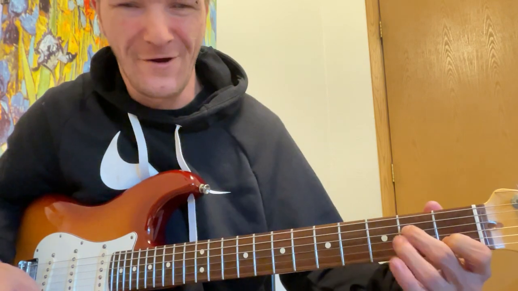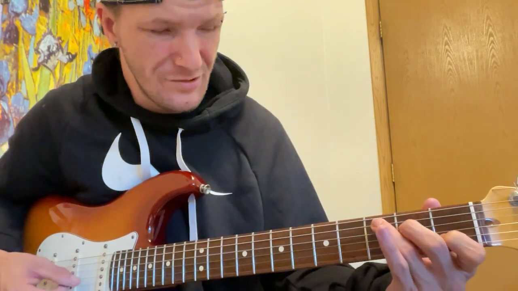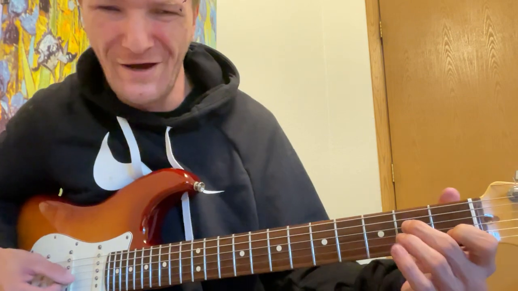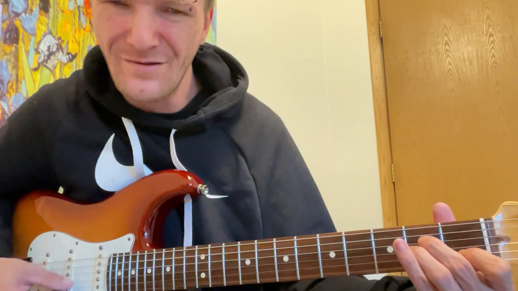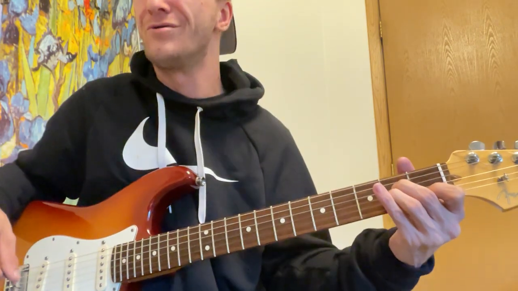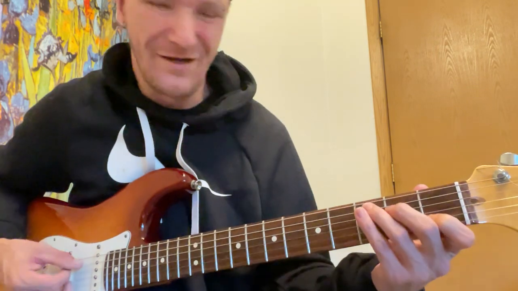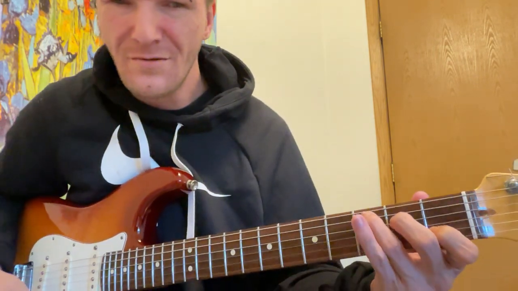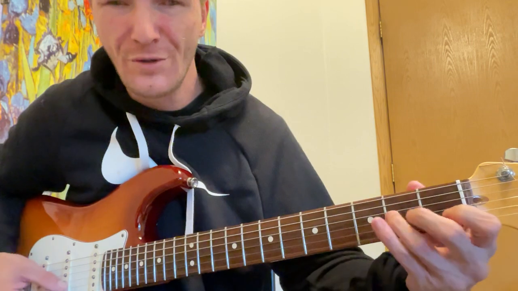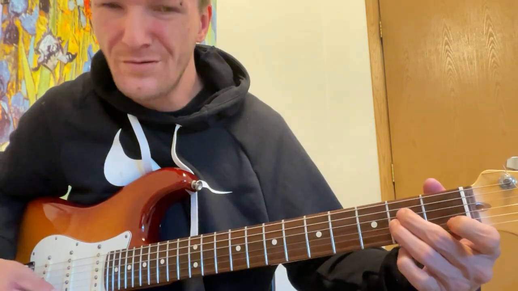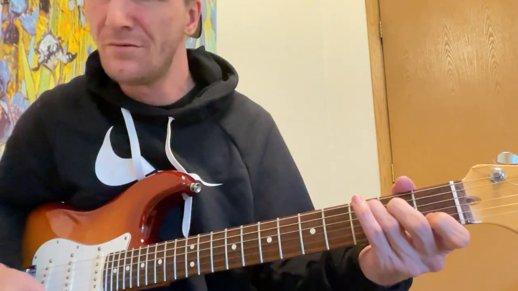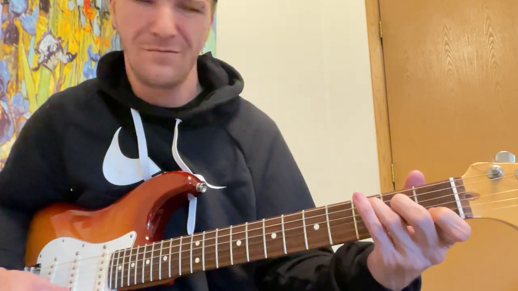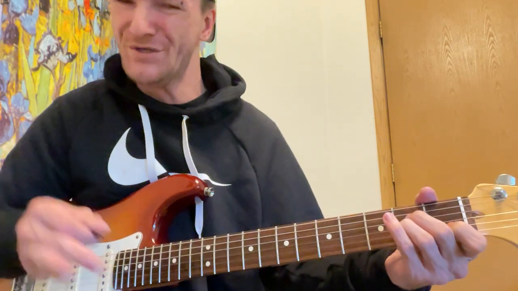Now, what's kind of cool, if you take your third finger here, and then check this out, if you move it down to your third string, second fret, you got a cool chord called A minor. So you got your C, take this finger off, put it underneath on the third string, second fret. You got your A minor. Pretty cool. So you got C.